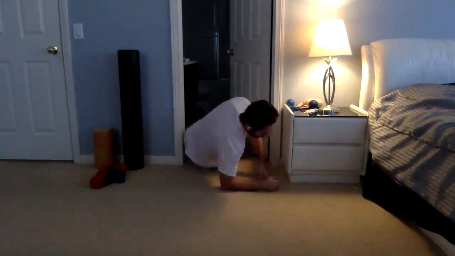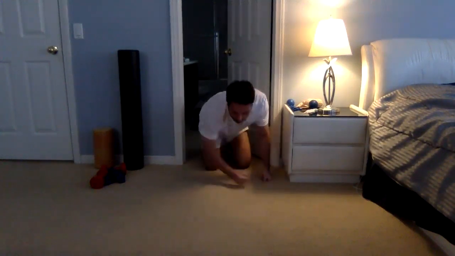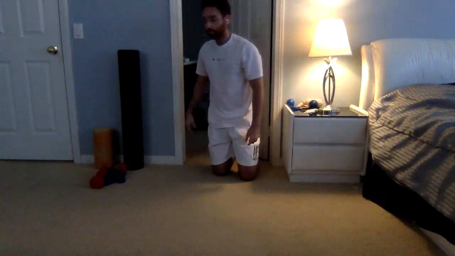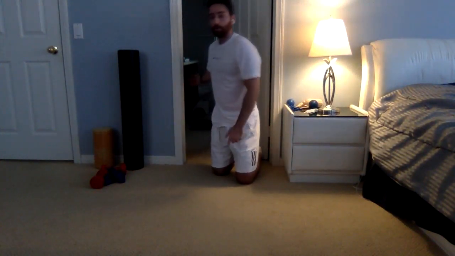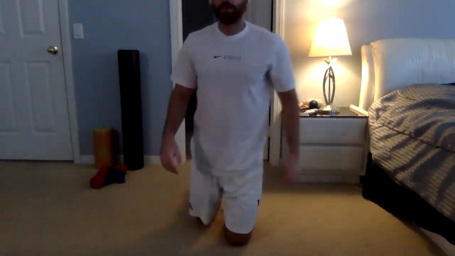Now, obviously, you can't do both legs on the same side of the door. So if you do your left leg here, you're gonna have to go onto this side and do your right leg, or you find a different door frame. But that's a really good hamstring stretch, one of my favorites, and one that I highly recommend.